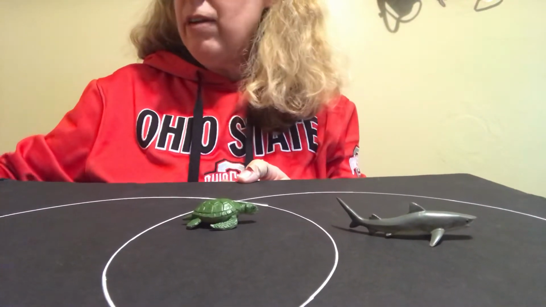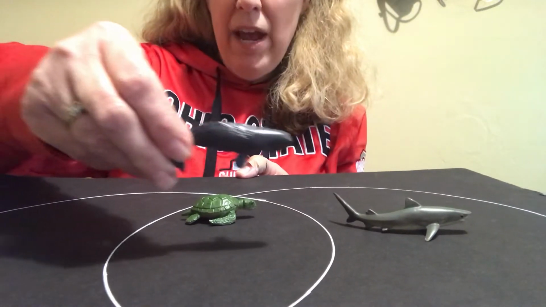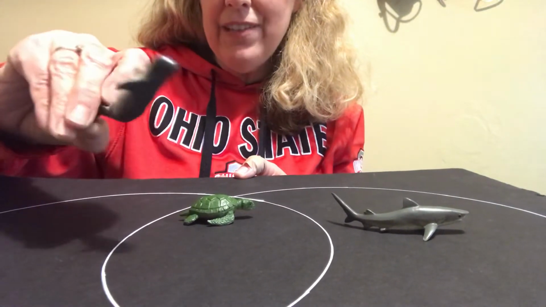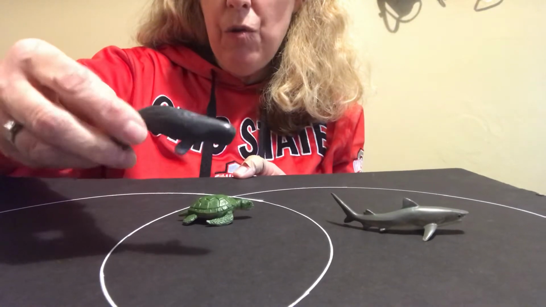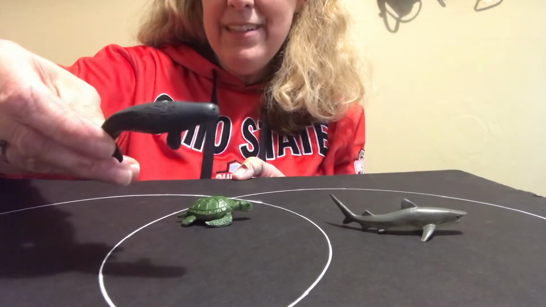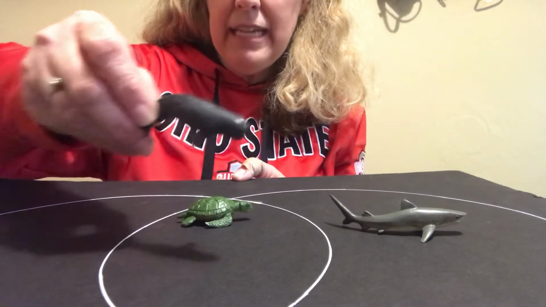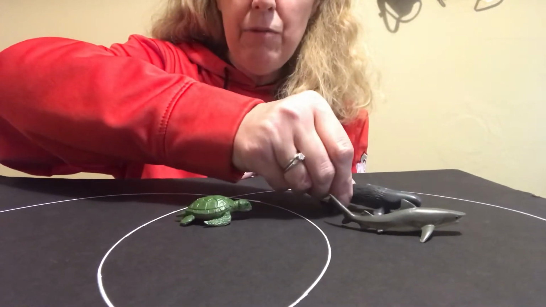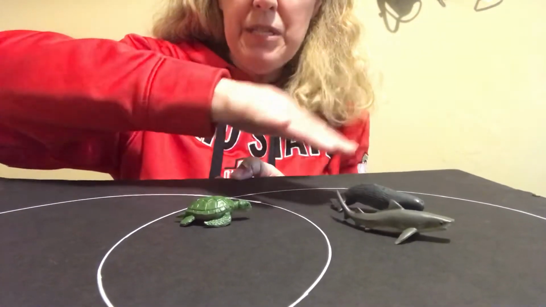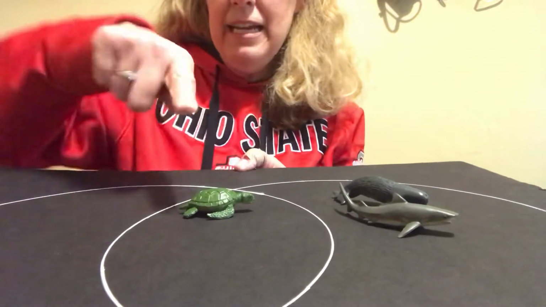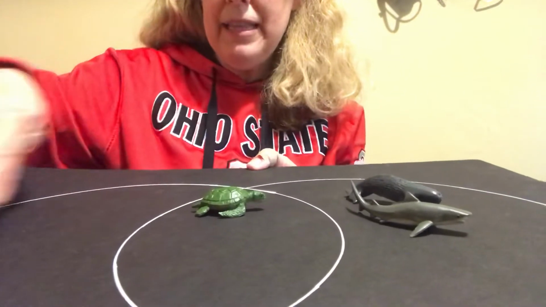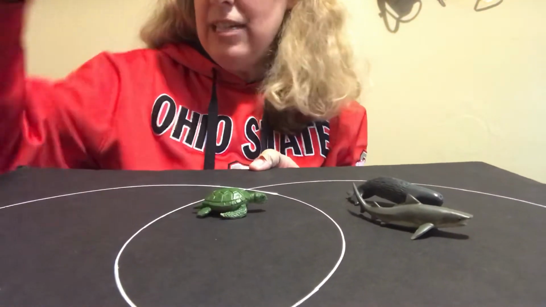All right, here is a whale. A whale. Does a whale swim or walk? It doesn't have legs, so we're going to put it over here with the swim animals in the swim circle. Okay, so these animals swim, these animals walk, and these can do both.